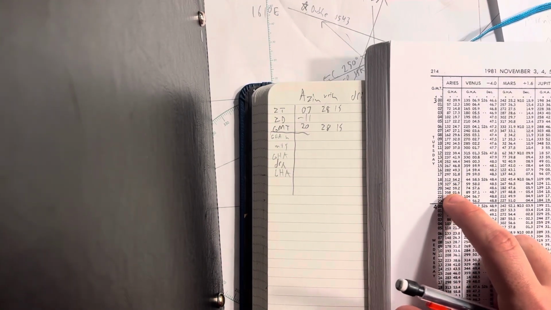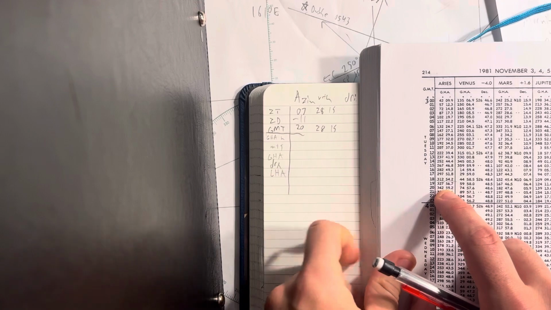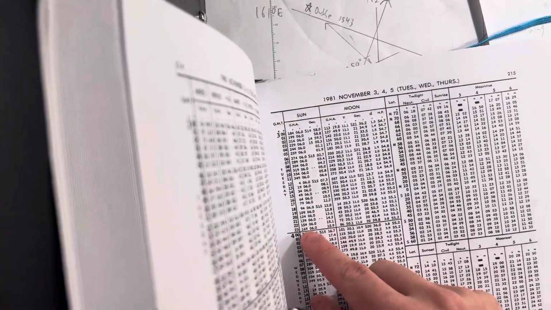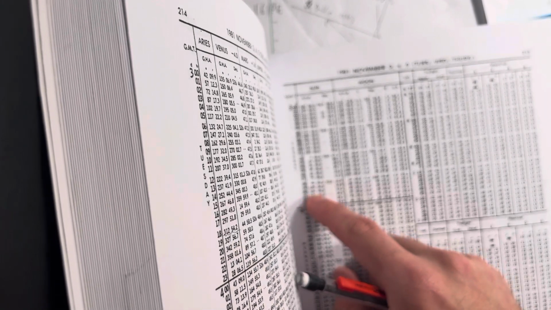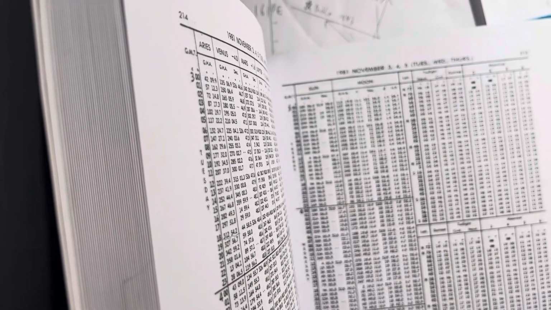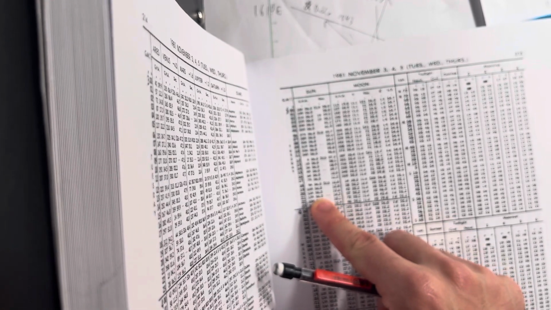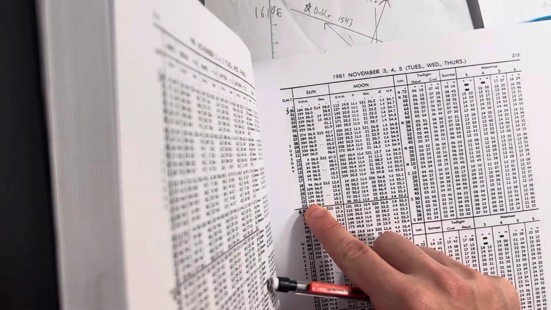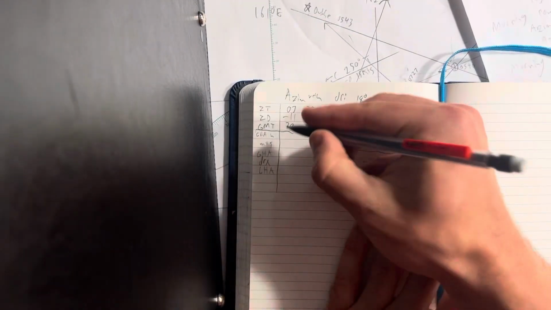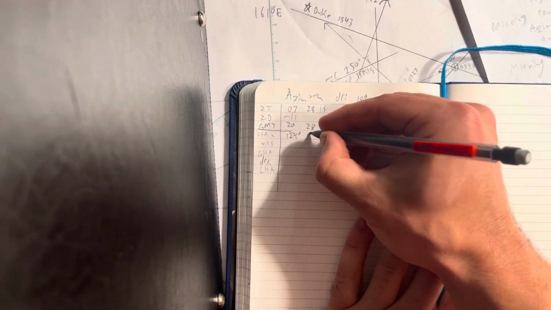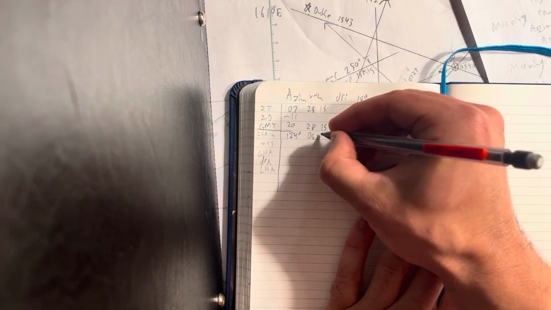So at 2000, we've got a GHA, sorry, we should be using the sun. At 2000, we've got a GHA of 124 degrees, 6 minutes. Why is that still blurry? All right, 124 degrees, 06.0 minutes.